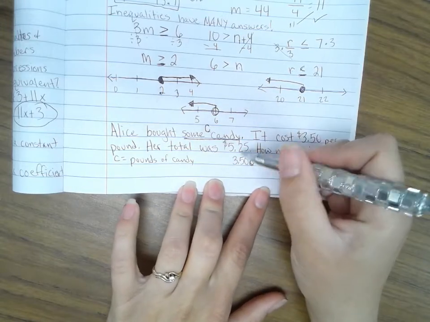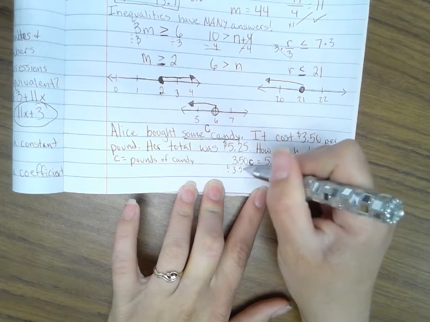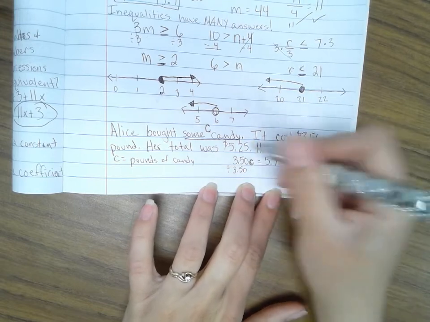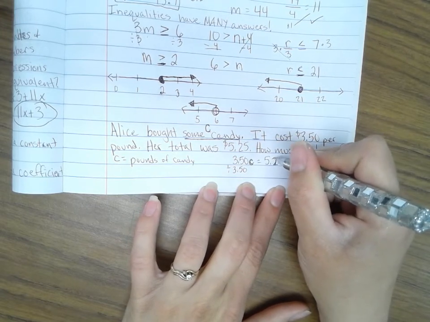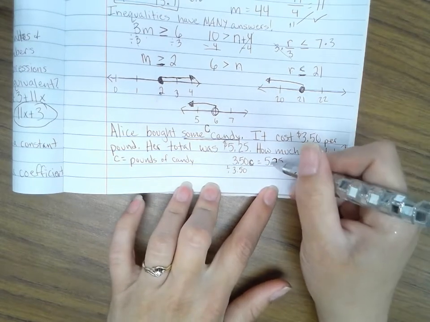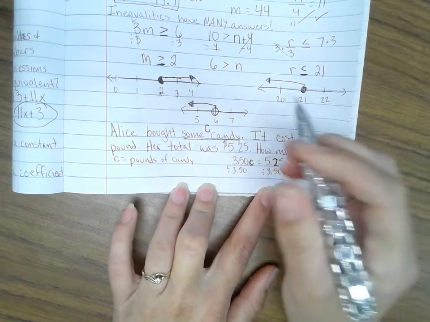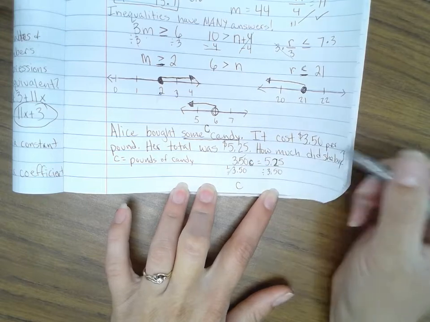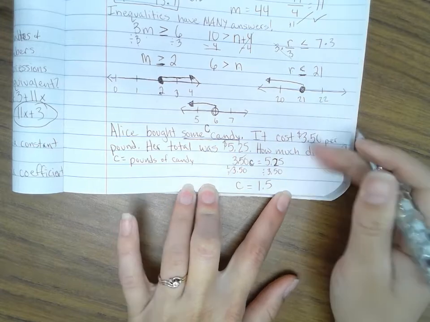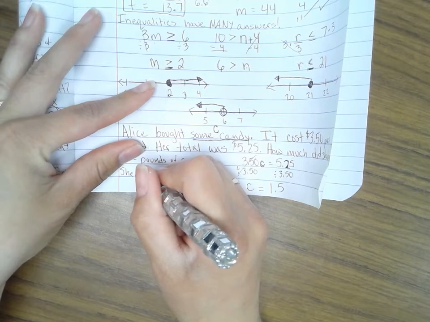Now to figure out how much she bought, I would undo by dividing by 3.50. So if I divide this by 3.50, oh, 5.25. Make sure you get the right numbers on there, not 5.75. 5.25. Okay, and then I divide this by $3.50. I would get C by itself over here because that cancels out. And over here, I would get 1.5. That means she bought 1.5 pounds of candy.